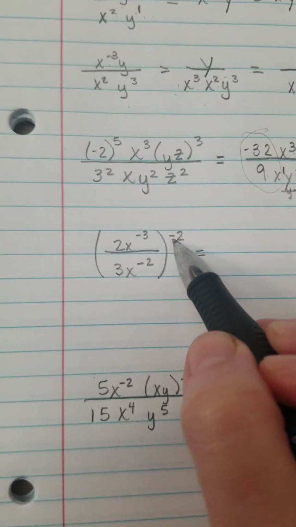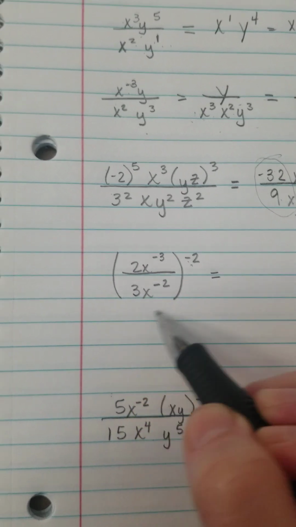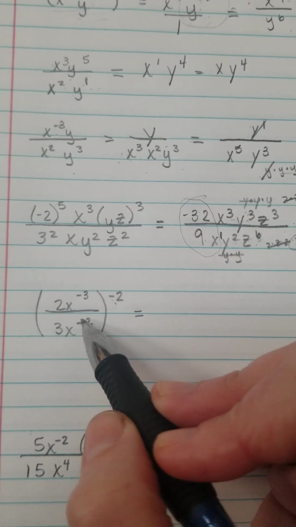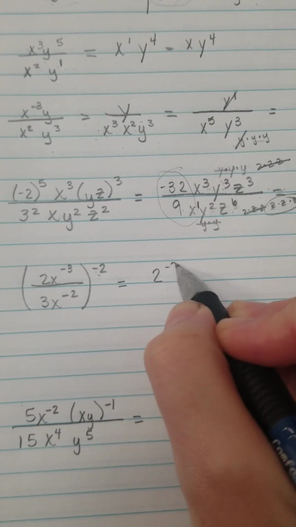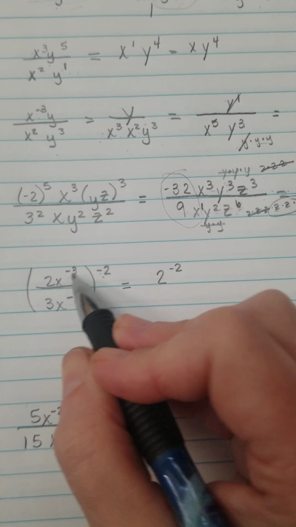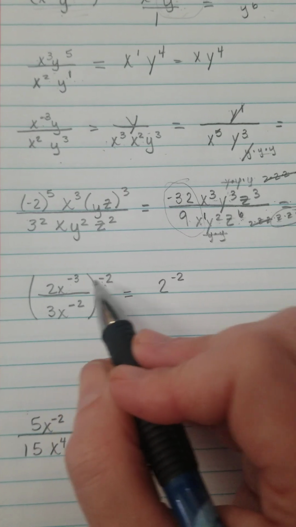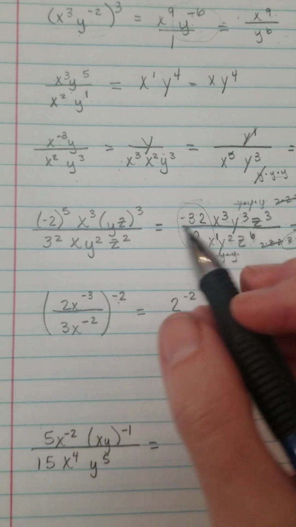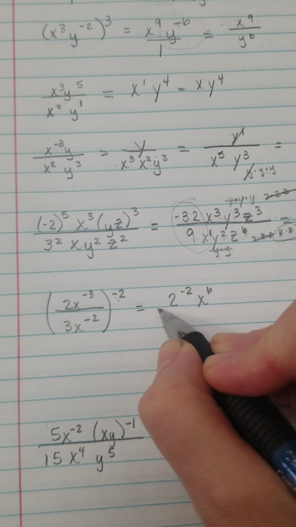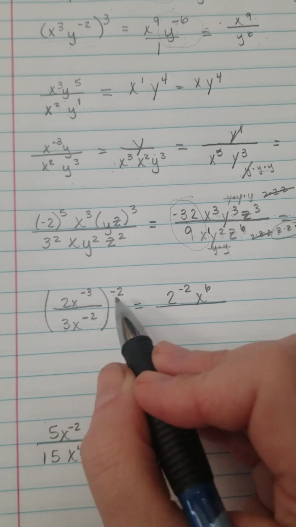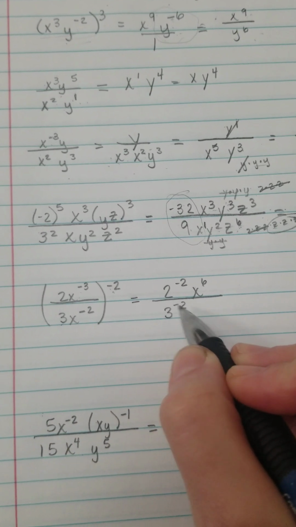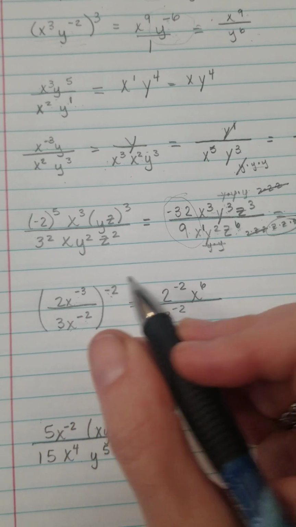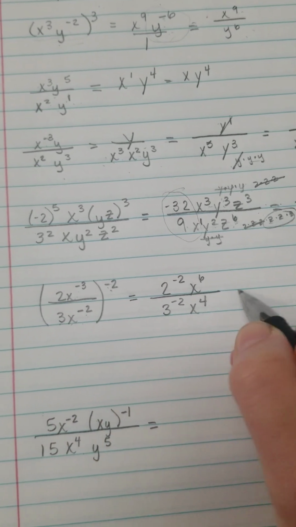So now I'm going to take this negative 2, and I'm going to distribute it. It's not really distributing, but it's a good way to think of it. To everything in there. So it becomes 2 to the negative 2. X to the negative 3rd to the negative 2nd. Negative 3 times negative 2. That's power to a power, so we multiply those exponents. We get x to the 6th. And then on the bottom, 3 to the negative 2nd. X to the negative 2 to the negative 2 gives me x to the positive 4. Negative 2 times negative 2.